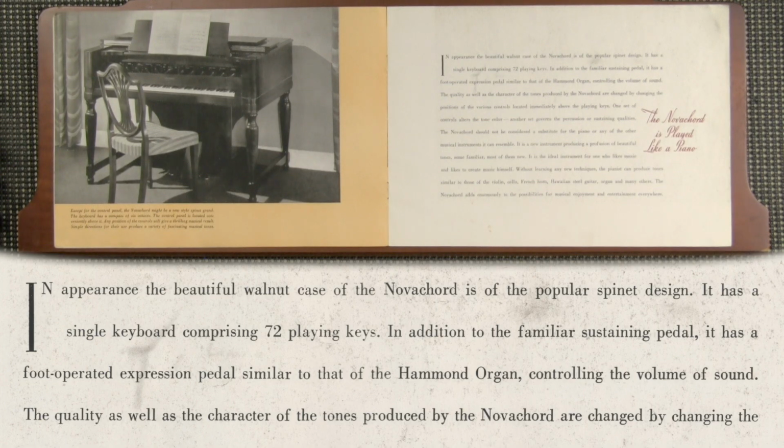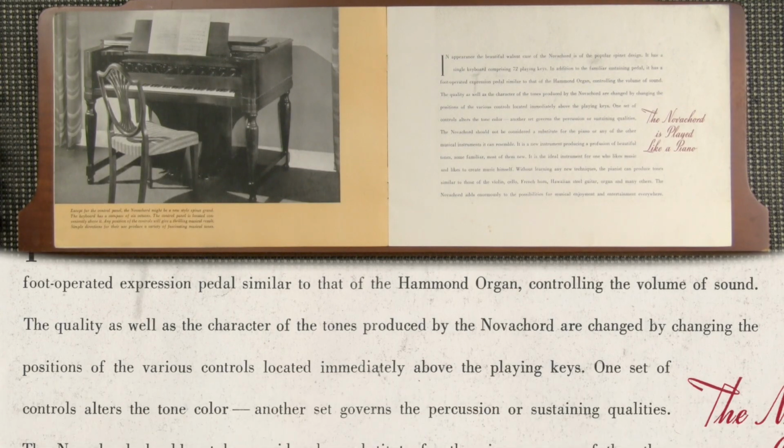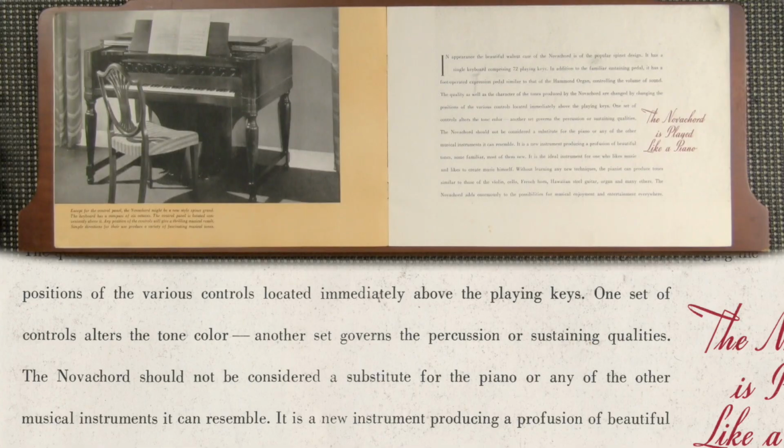In appearance, the beautiful walnut case of the Novachord is of the popular spinet design. It has a single keyboard comprising 72 playing keys. In addition to the familiar sustaining pedal, it has a foot-operated expression pedal similar to that of the Hammond organ, controlling the volume of the sound. The quality as well as the character of the tones produced by the Novachord are changed by changing the positions of the various controls located immediately above the playing keys. One set of controls alters the tone color. Another set governs the percussion or sustaining qualities.